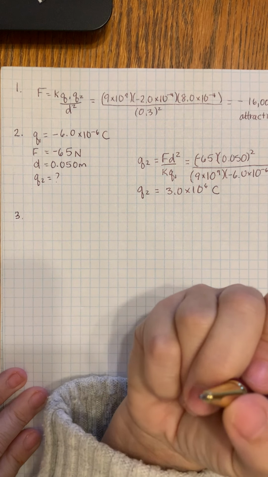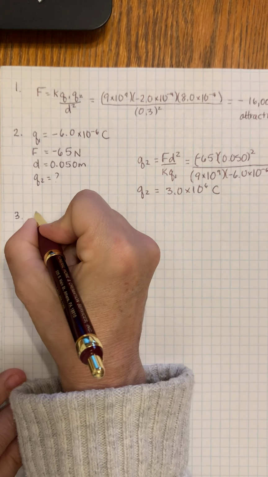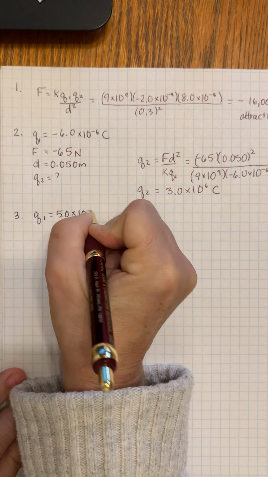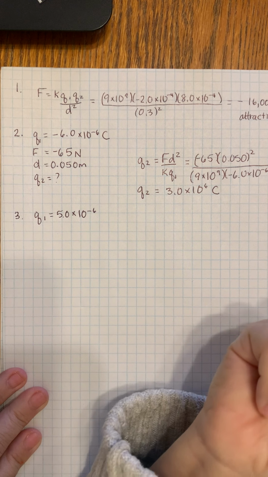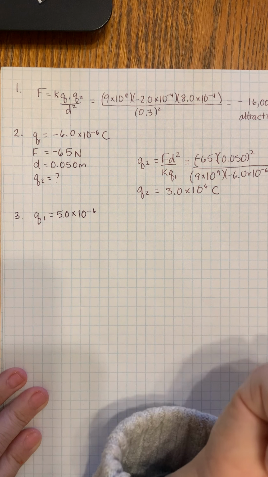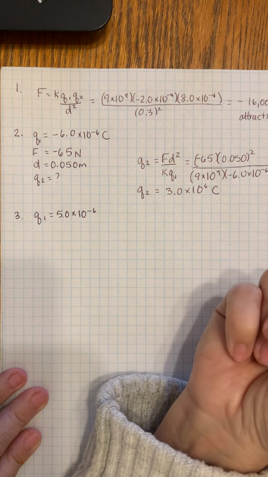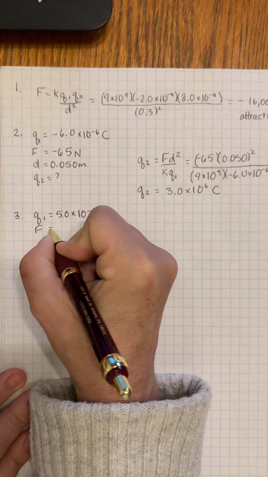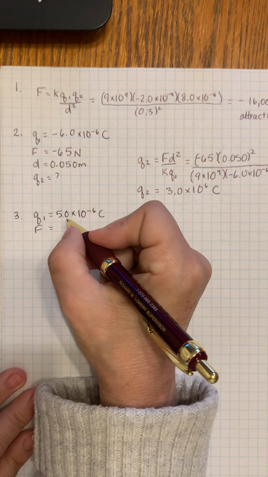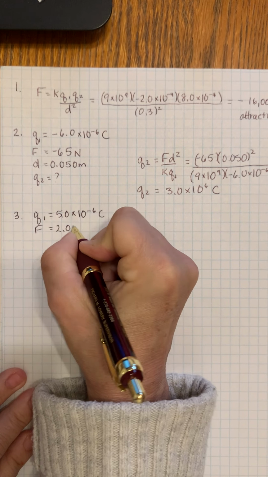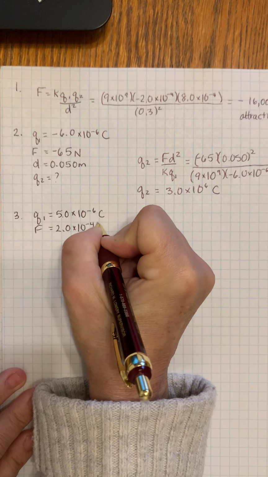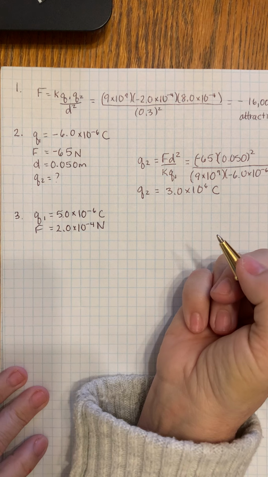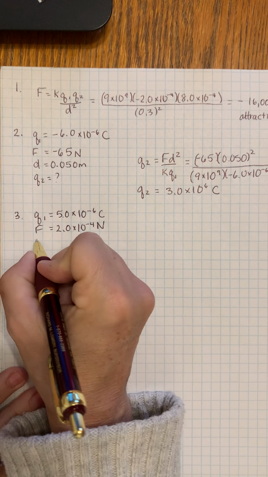Okay, let's take a look at number 3. A positive test charge of 5 times 10 to the negative 6 is in an electric field. So this is an electric field problem, and I've spelled field wrong, apologize. That exerts a force of 2 times 10 to the negative 4 newtons. What is the magnitude of the electric field at the location of the test charge?